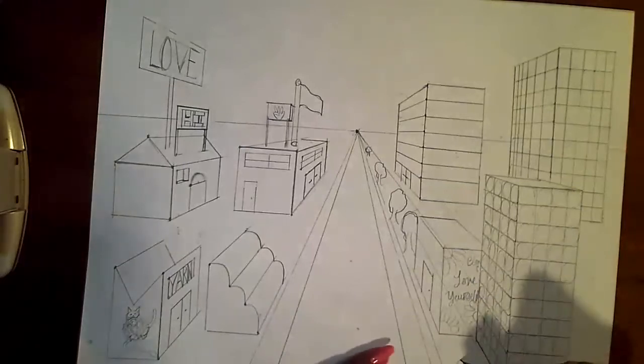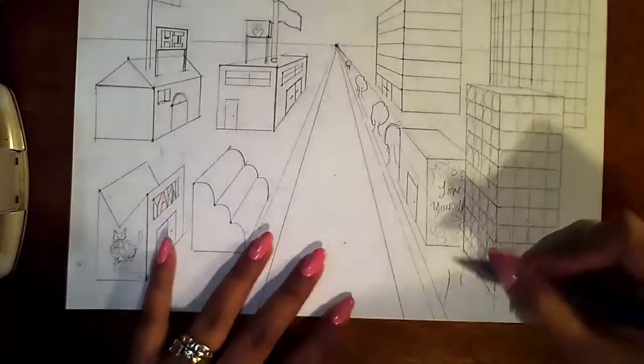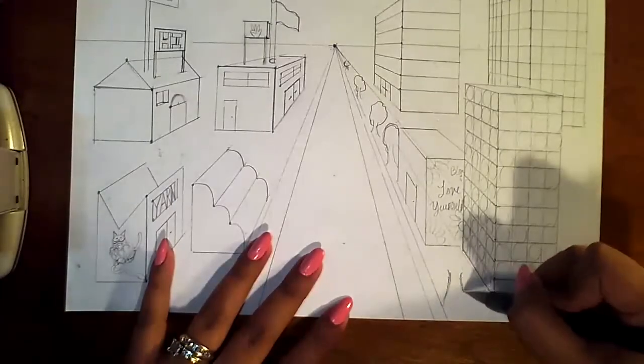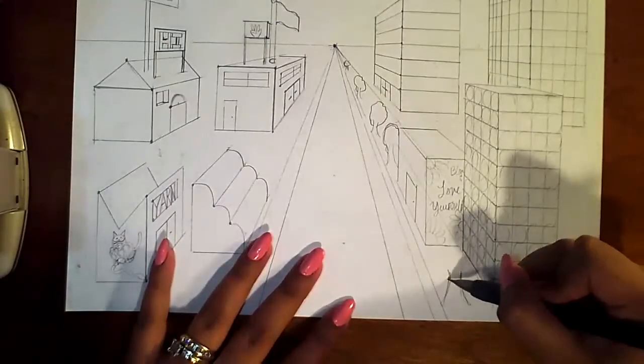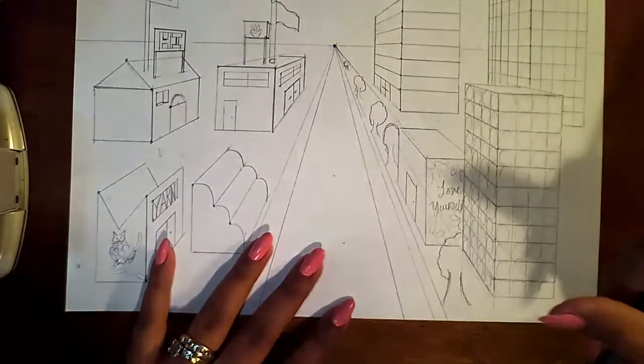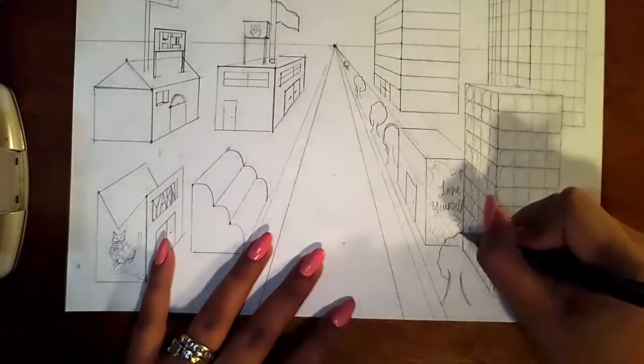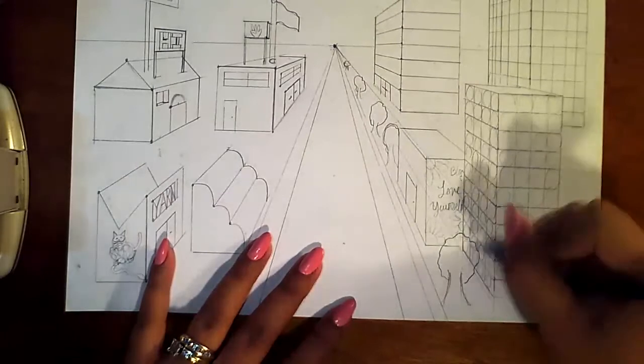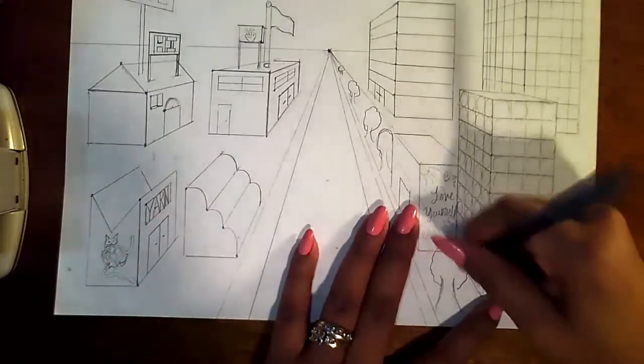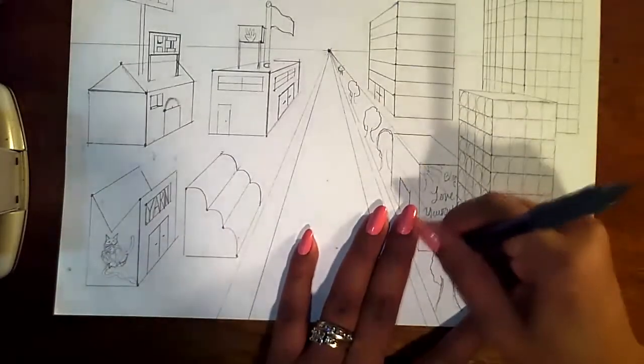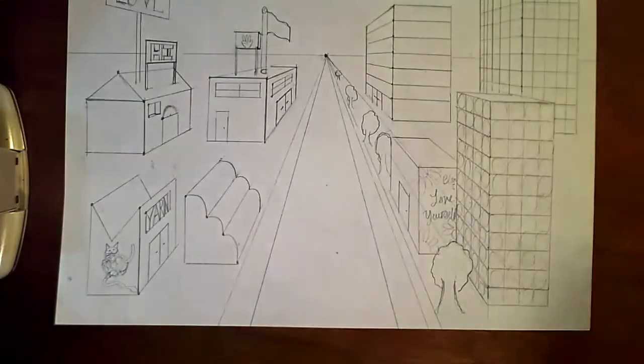And right here, we can go ahead and have a bigger tree with more detail. And you can even go on top of the buildings, it doesn't matter. Since this is in the front, you erase anything inside, and there you have it. You have a lot of trees.